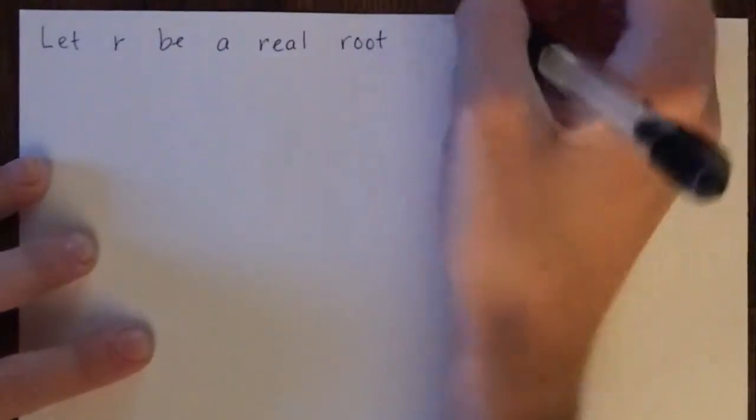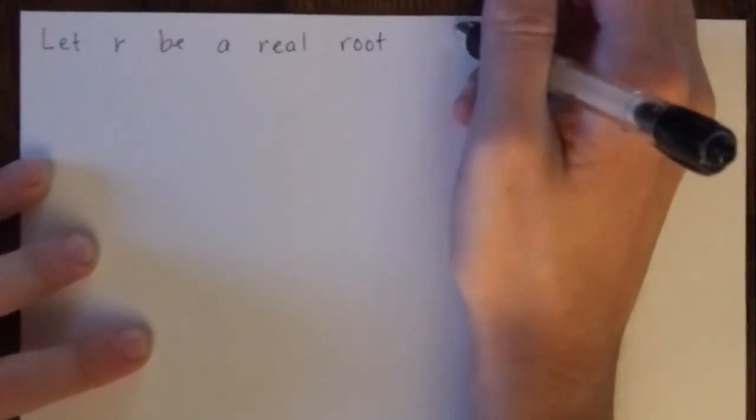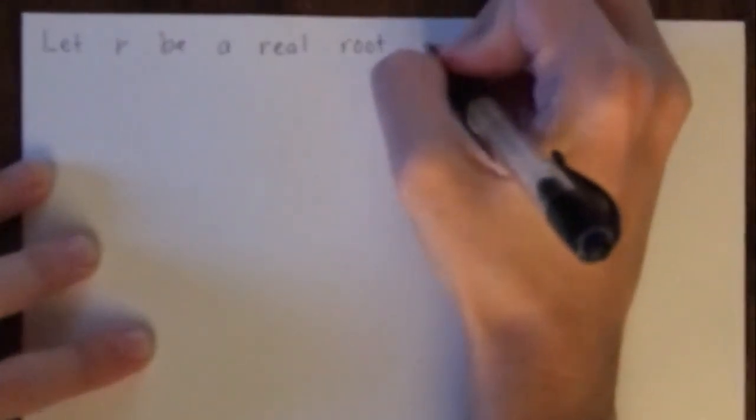Let r be a real root with multiplicity m.